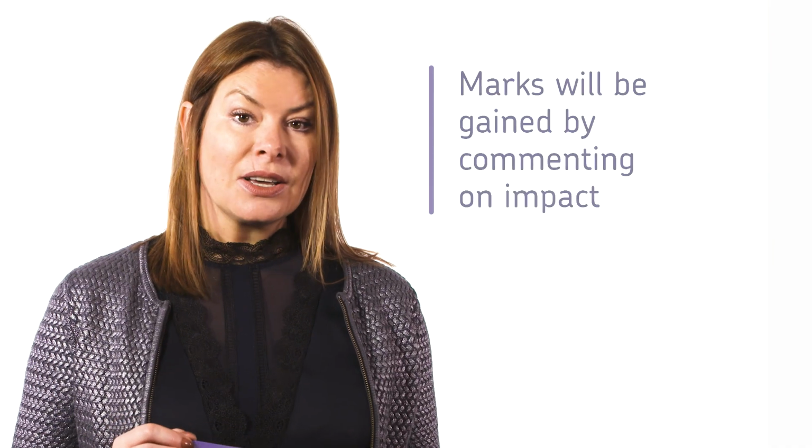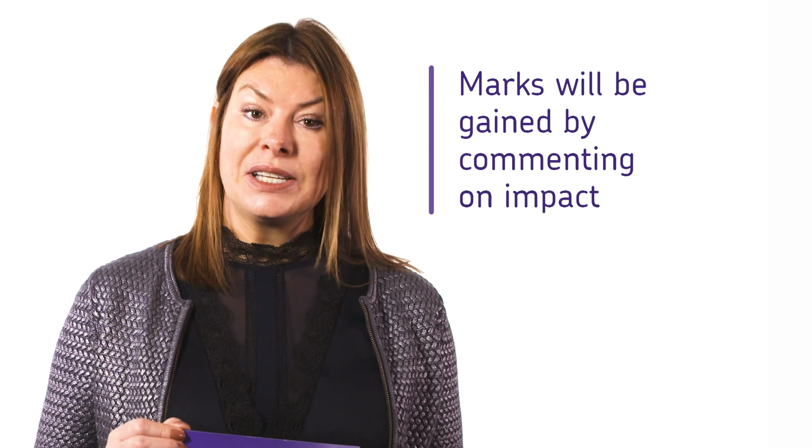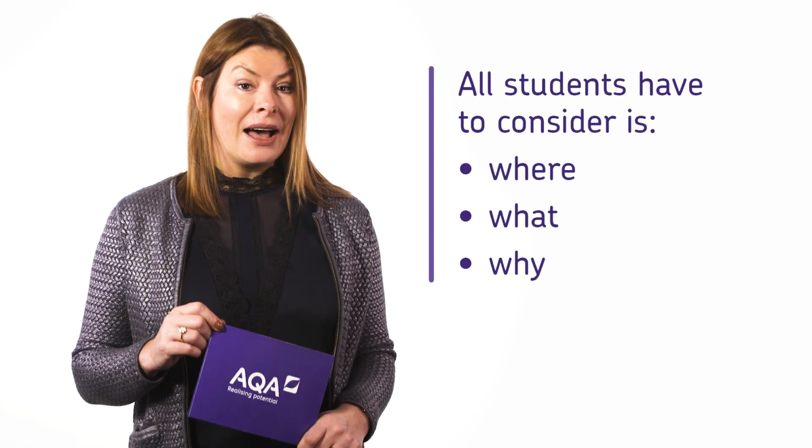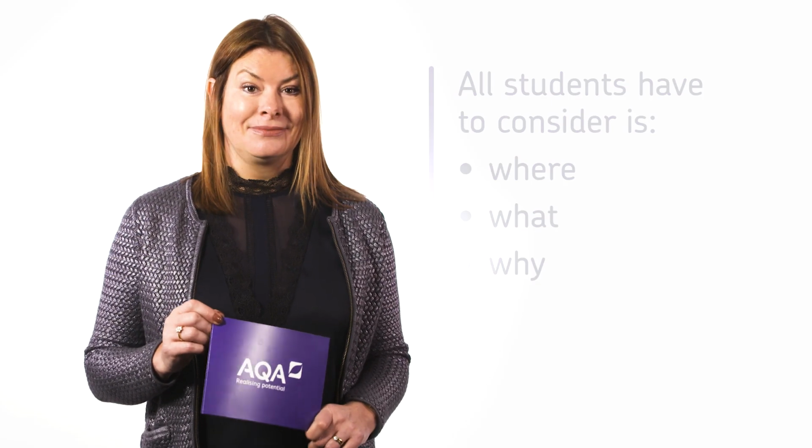However, simply identifying these structural devices isn't enough. Commenting on the impact of the structural feature is where marks will be gained. One of the key messages from the exam feedback has been to make sure students don't overcomplicate the question. All they have to do is consider where, what, why. They are considering how reading about something at a specific point adds to their understanding of the whole text. Use this key teaching point across all levels of ability.